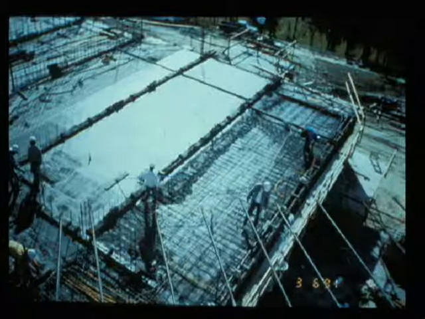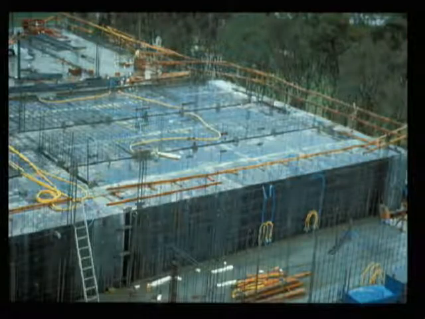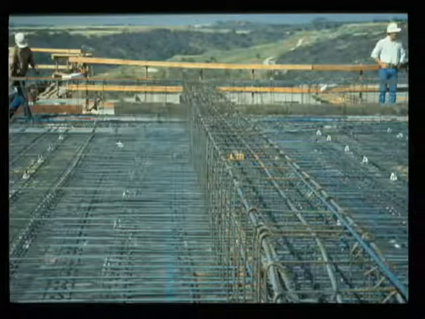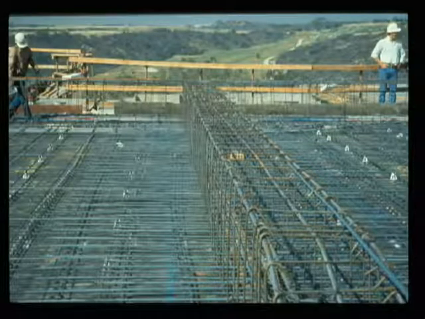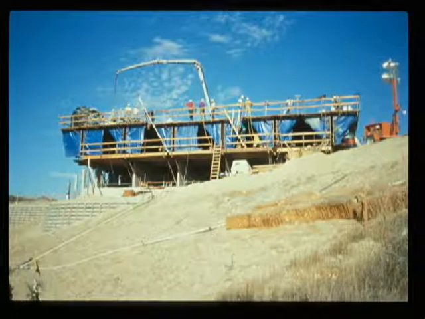Reinforcing steel is placed on top for the ceiling slab. This section of forms are in place and reinforcing steel is set in place. This is the reinforcement mat on top of the forms. A concrete pump is used to place the concrete. Temporary shoring is needed while the concrete cures to sufficient strength.